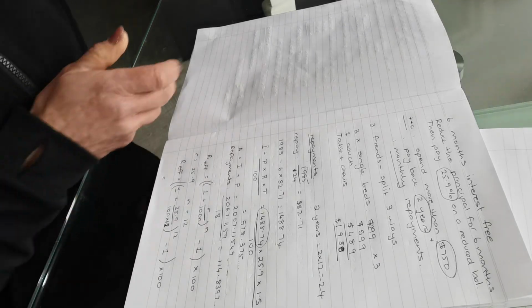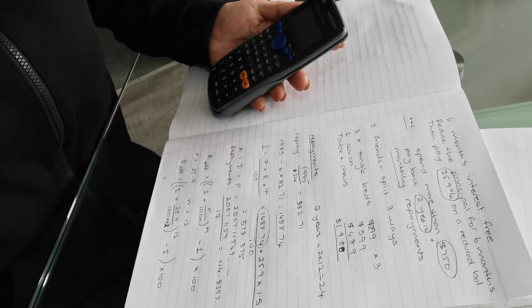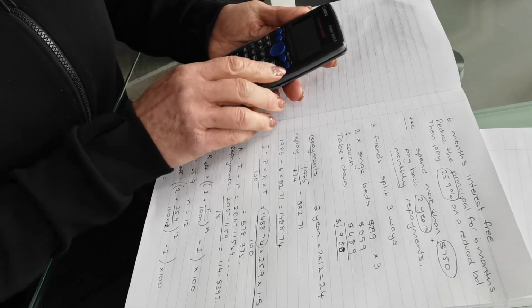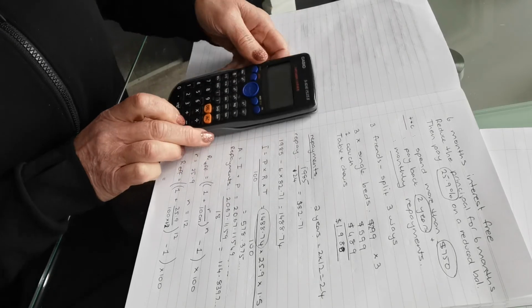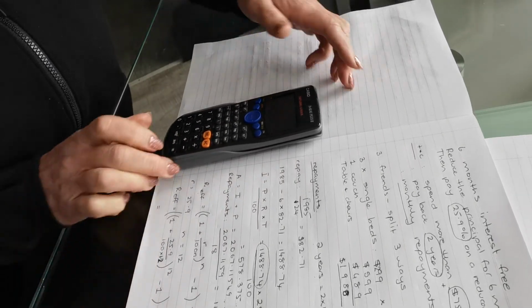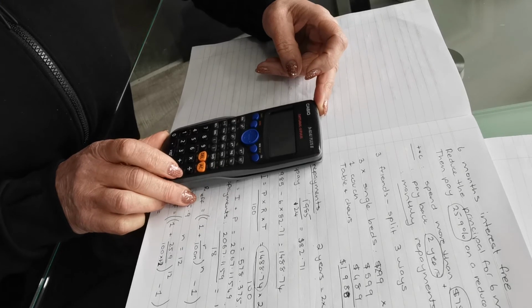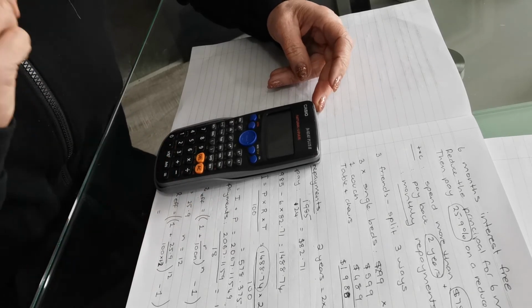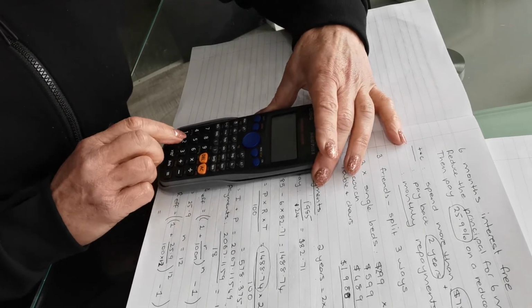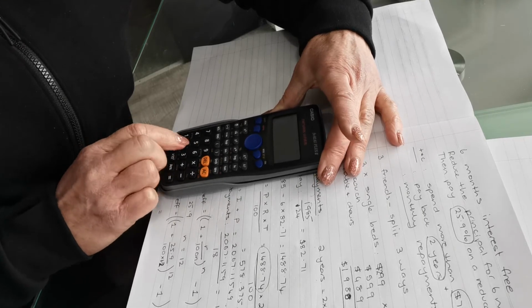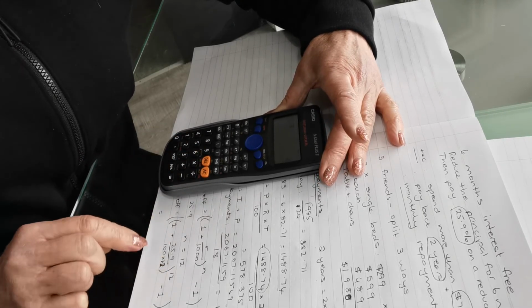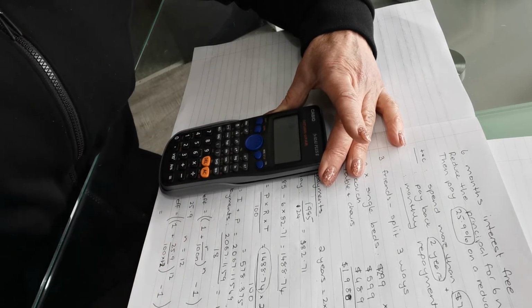So let's have a look and see what we actually are getting here. So we'll start off, clear the calculator, getting ready for this big calculation. Okay, so 25.9 divided by 100 multiplied by 12.